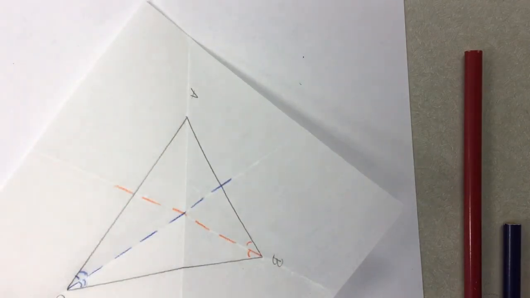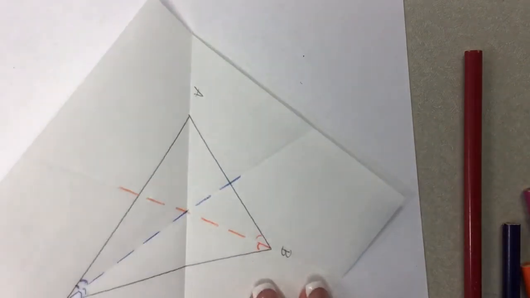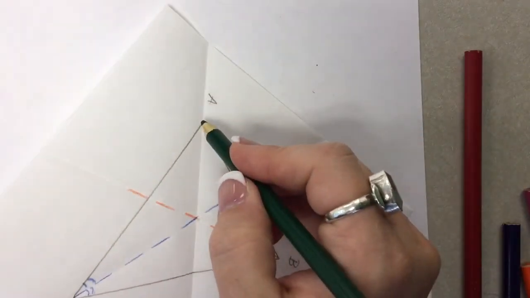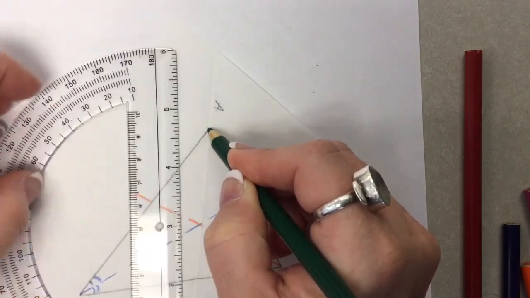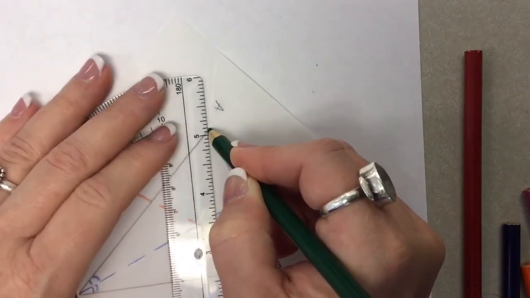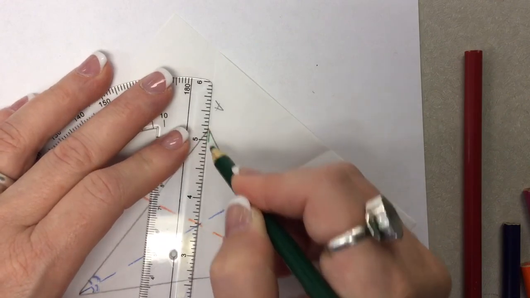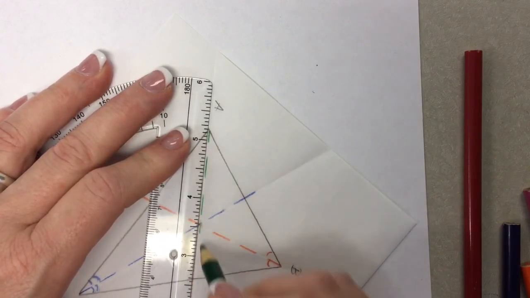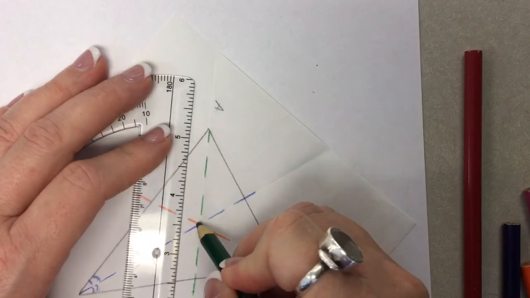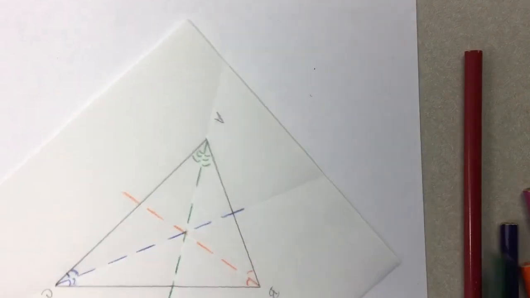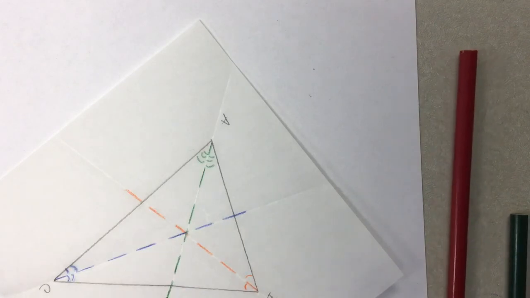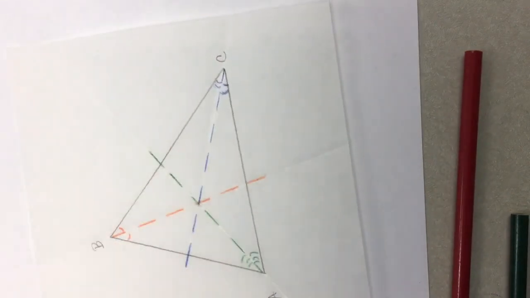All right, here's my green one. Sorry, it's getting caught on the fold here. Okay. And if you'll notice, my folds are pretty good, so they happen to intersect right here at this point. And we're going to mark it with our smiles. And so this point that we found is actually called the incenter.